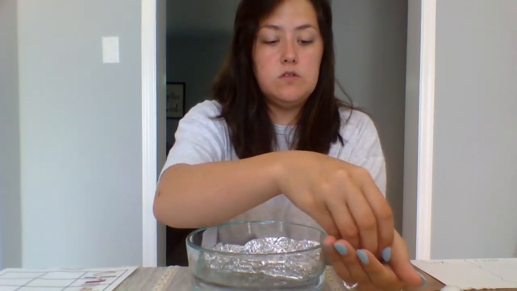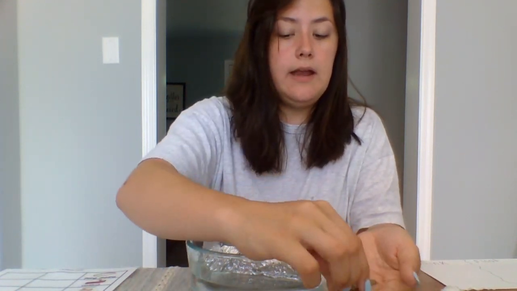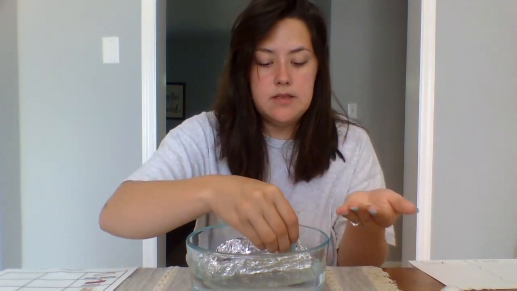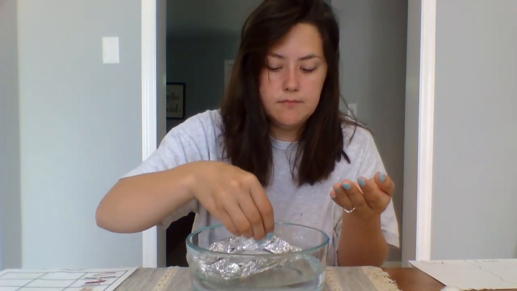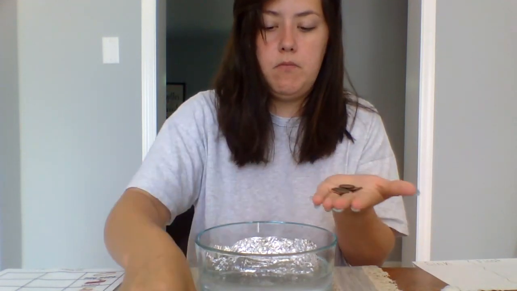What coin do you think we should start with first? Do you think we should start with the smallest one? Can anybody tell me what the smallest coin in my pile is? You're right, a dime. So let's stick all of the dimes in the boat. Is it still floating? Right. All right, let's try the next biggest. Our pennies.